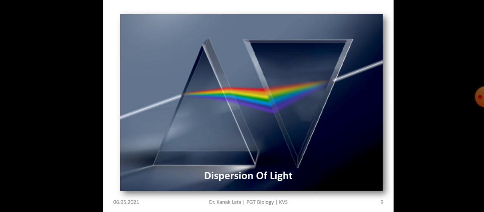In the given figure, it has been shown that when 2 prisms are kept parallel to each other, then white light splits into 7 colors from the first prism. But again white light comes out through the next prism.